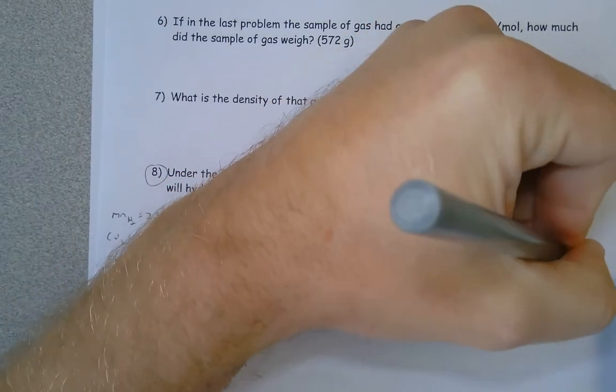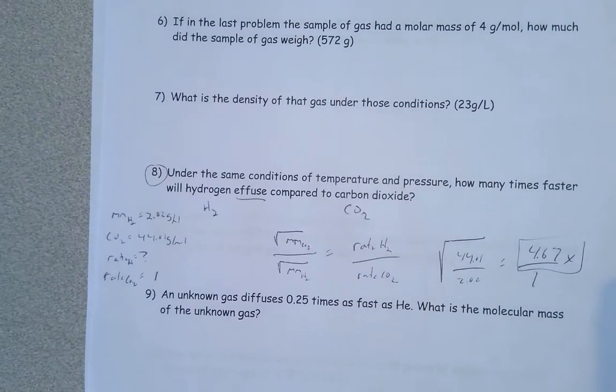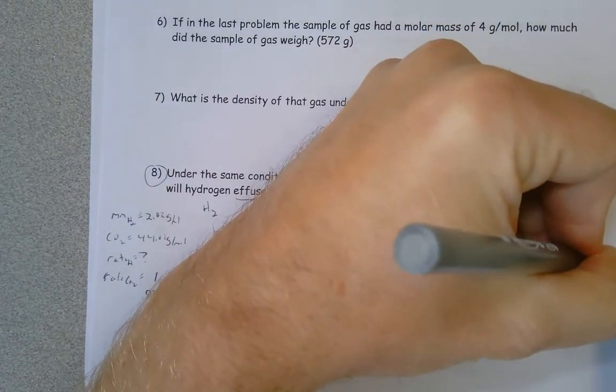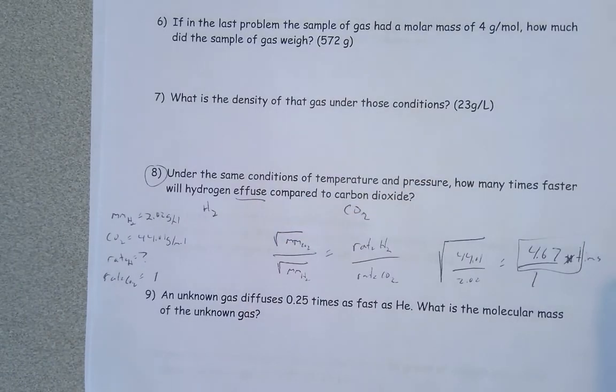4.67 times, right? 4.67 times faster. I put the X, I guess I was saying times faster. Maybe I'll write the word so I don't confuse anybody. 4.67 times faster.